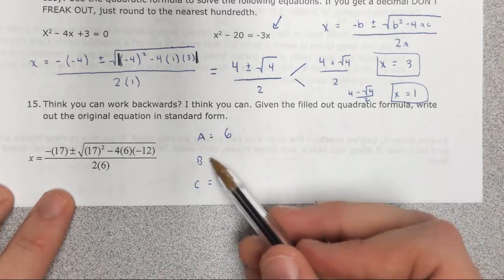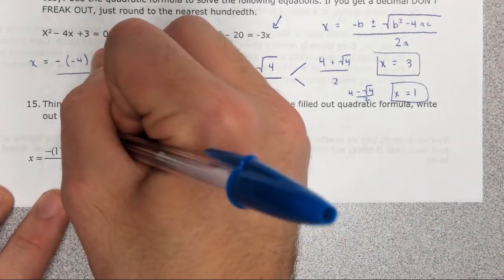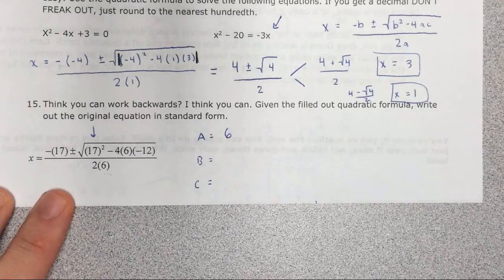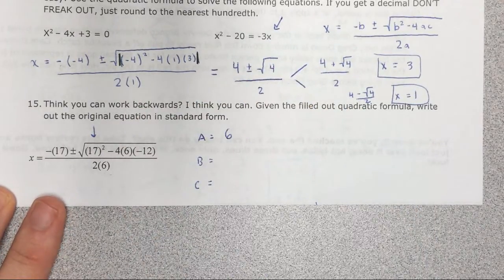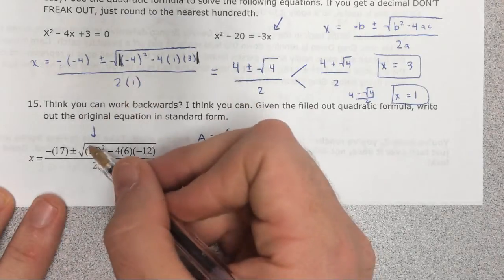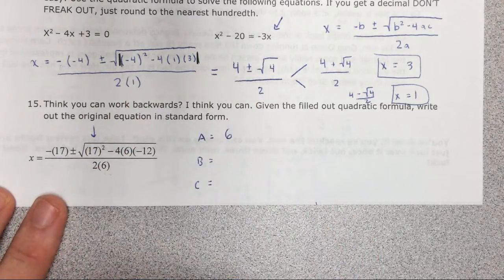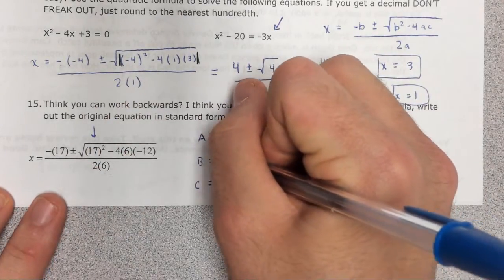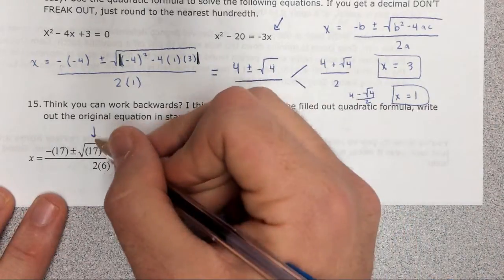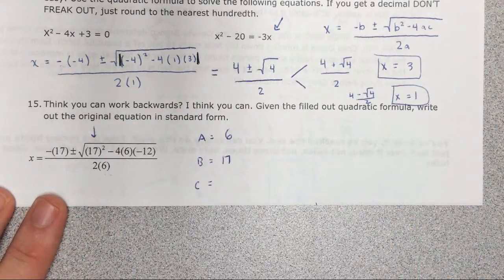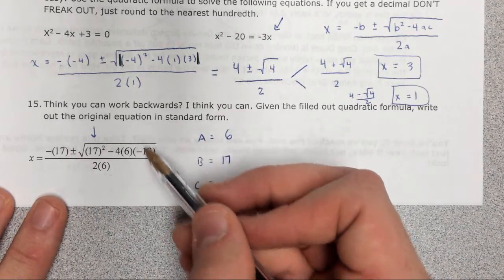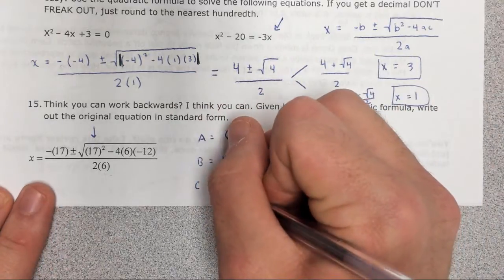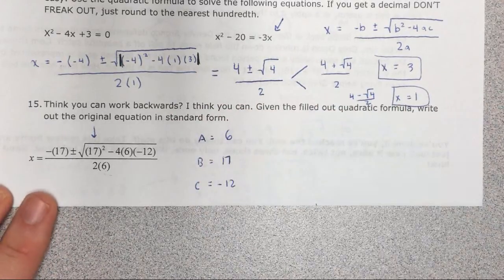Alright, now my B. I always like looking right here for my B. Because usually my B is correct right there. I can usually tell what my B is. Well, I have 17 and 17 over there. So my B is 17. I would always start by looking right there to see what your B is. And then confirm over here. And my C is right here. It's the only time I use my C, and it is minus 12.